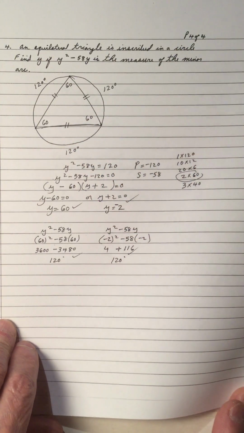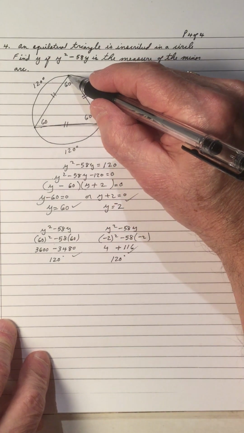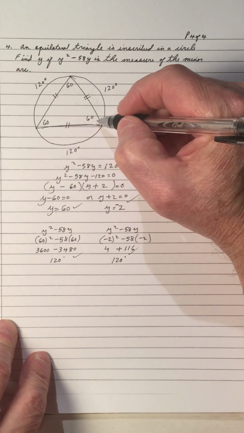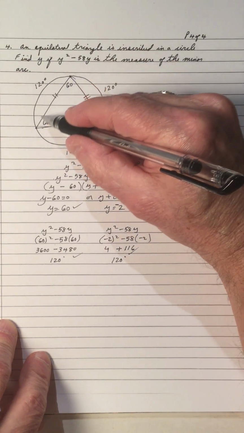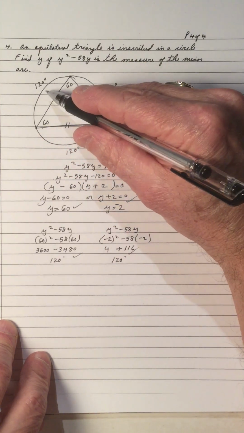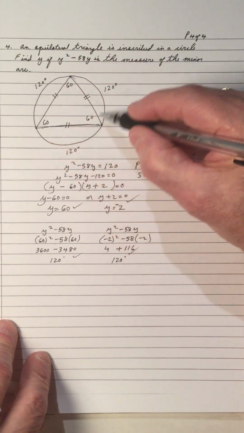Again, a sort of different problem. But notice that here we have an inscribed triangle, and all of these chords are equal. If this chord is equal to this chord, then these two arcs are equal. Since all three chords are equal, all three arcs are equal.